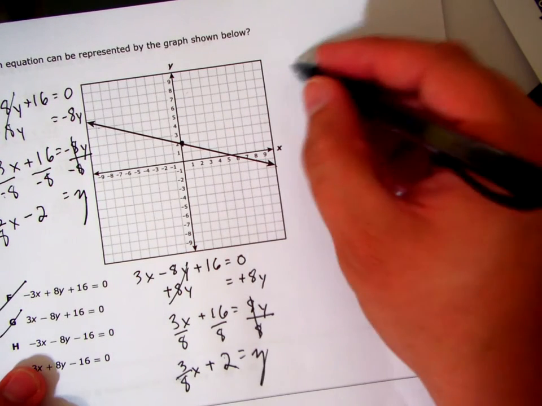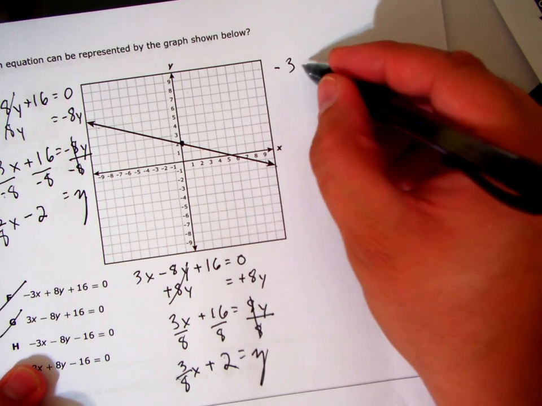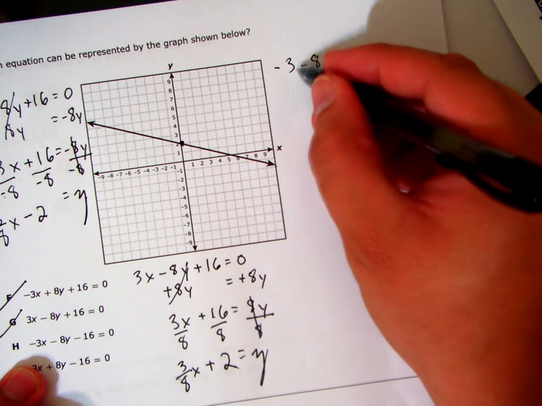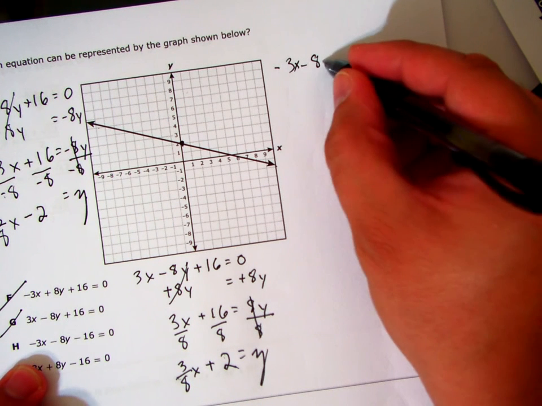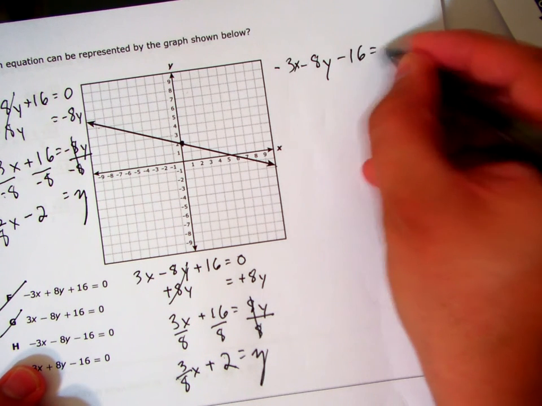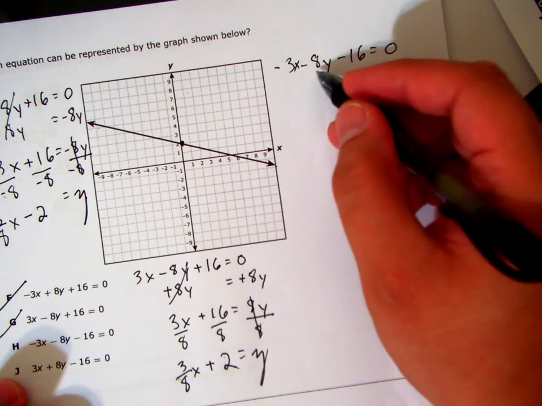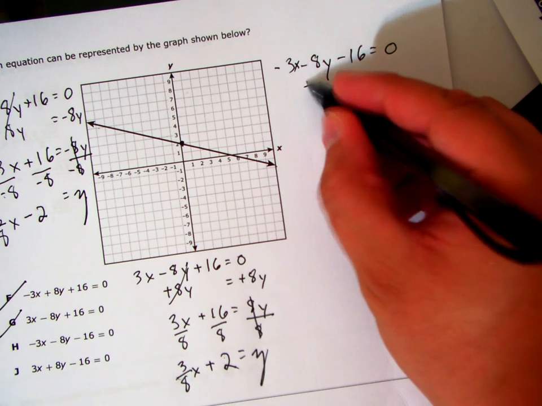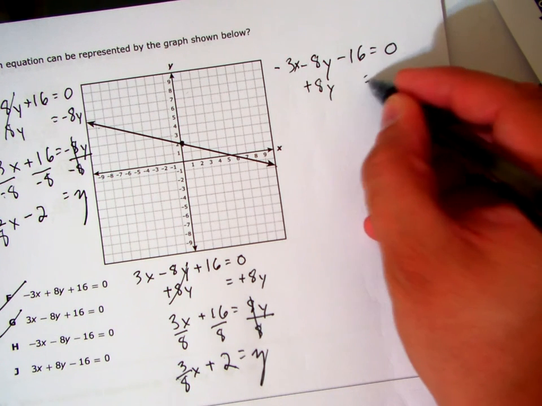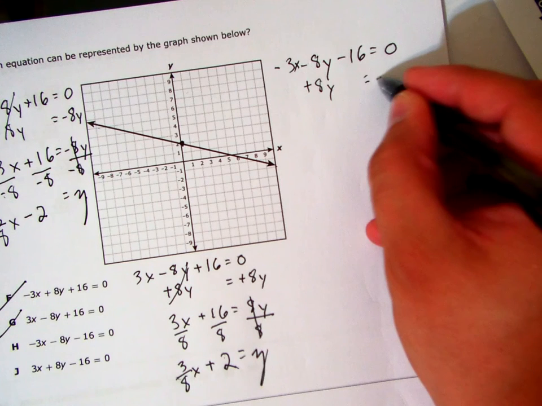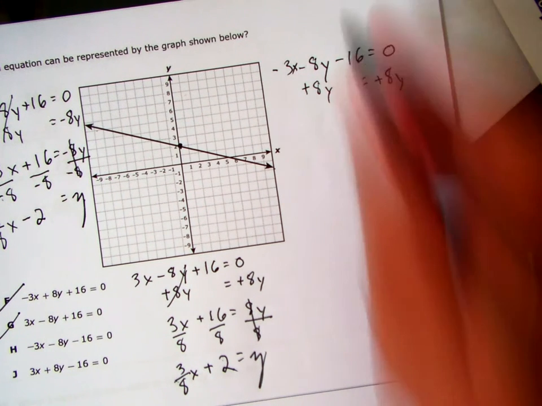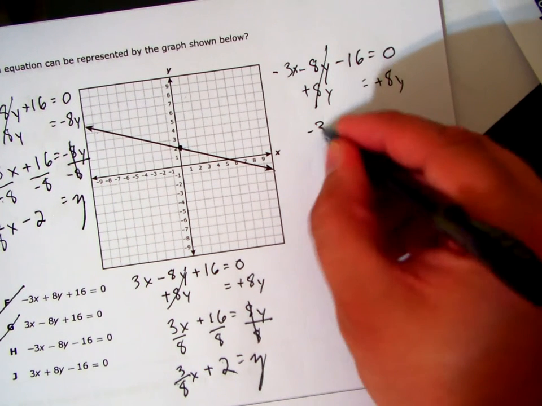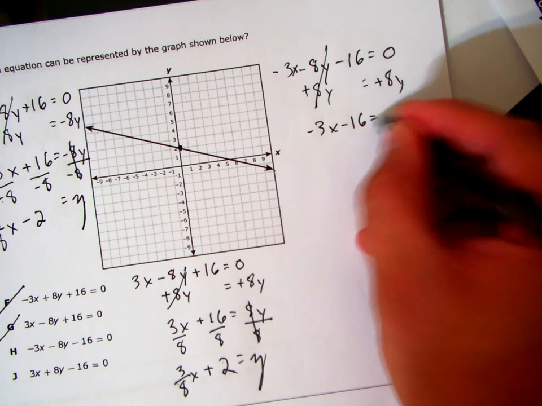So now we have negative 3, no, 3x, my bad. 3x minus 8y minus 16 equals 0. So we move the negative 8y to the other side, right? So it can be by itself. So now we have negative 3x minus 16 equals 8y.